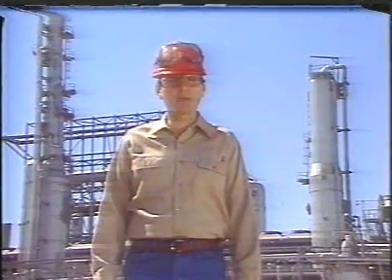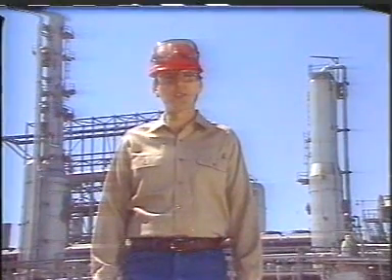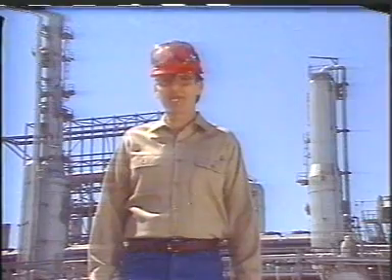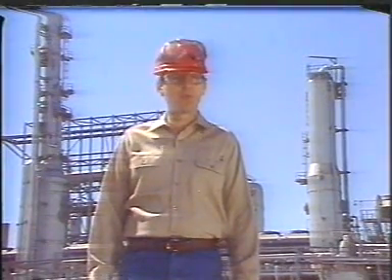Let's review how the distillation process works and how a tower is controlled to produce products that meet specifications. Stop the tape and turn to Workbook Period 1.